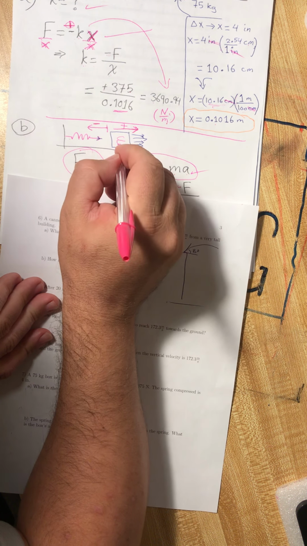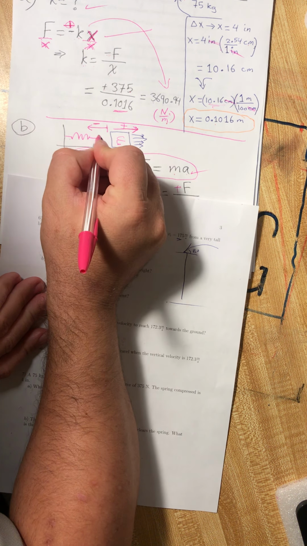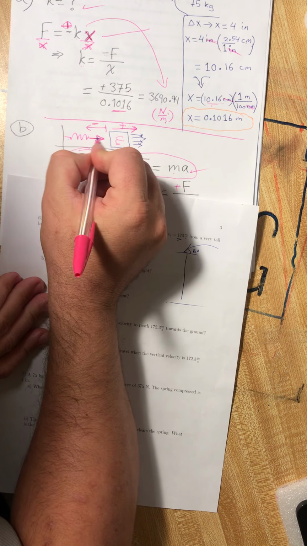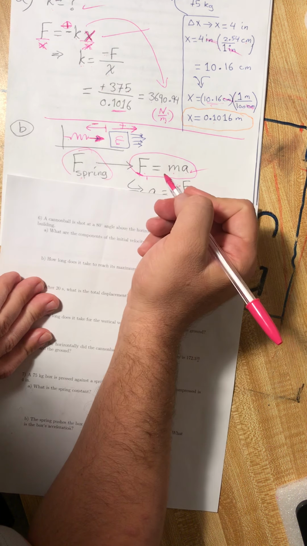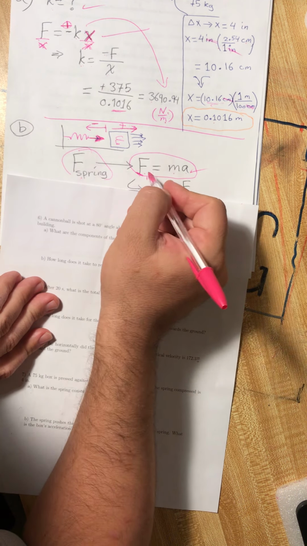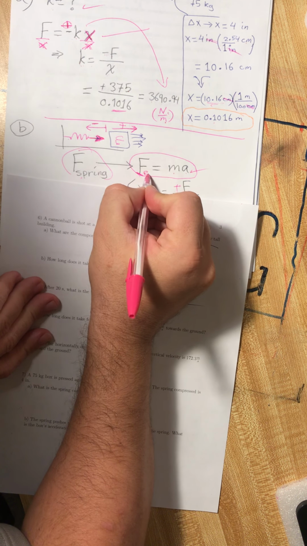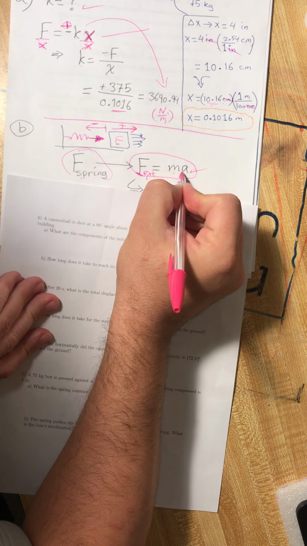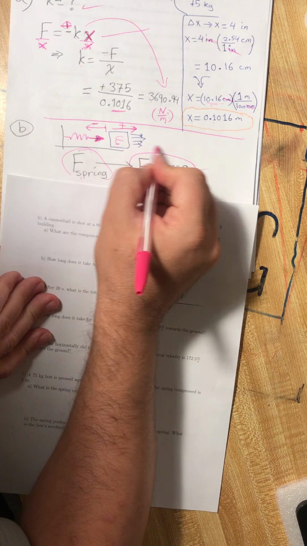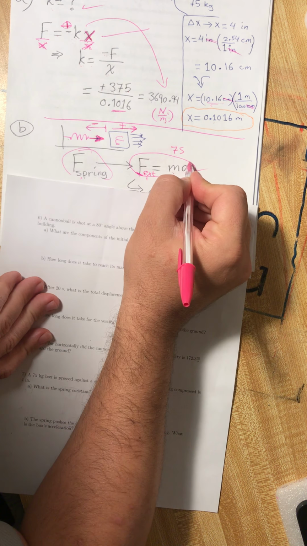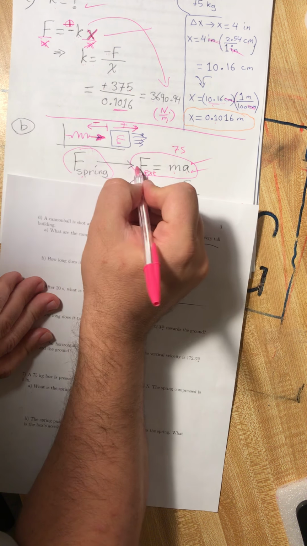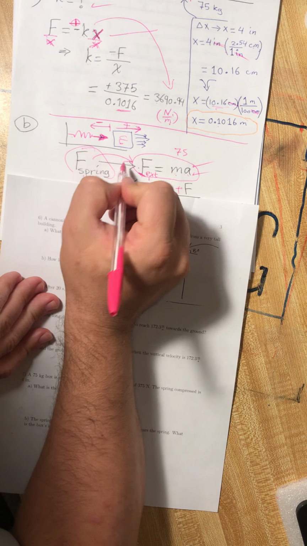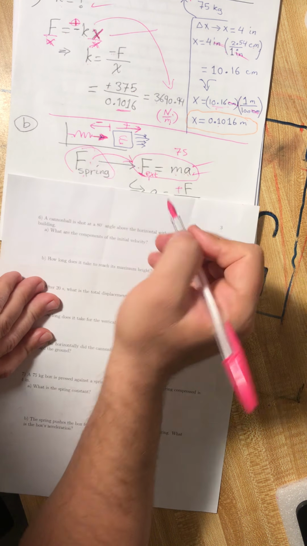So with respect to the mass, this force from the spring is an external force. From Newton's second law, F external is equal to the mass multiplied by its acceleration. We know the mass, which is 75. We need to compute the acceleration. The force is the same from the spring. It goes to the mass.